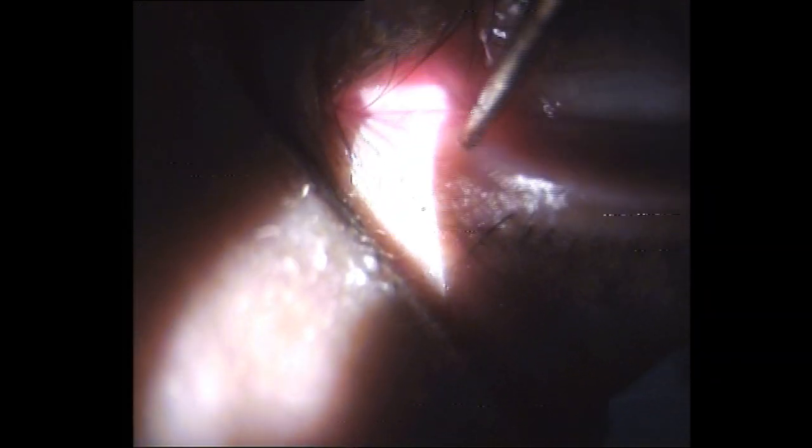So our next step is to go and do a punctum dilation with a punctum dilator. A Nettleship dilator is usually used. The important thing is you have to be very gradual with this. Do not push it. I've seen people pushing it, and that tends to cause the sphincter of the punctum to get ruptured, and then they tend to have a very large opening of the canaliculus. So it needs to be very gentle.